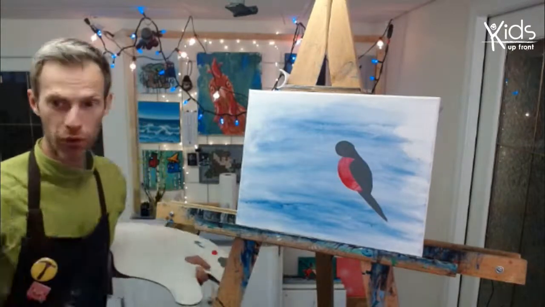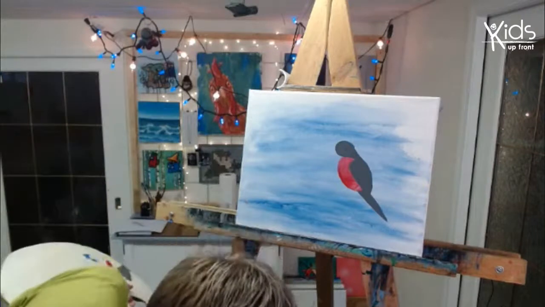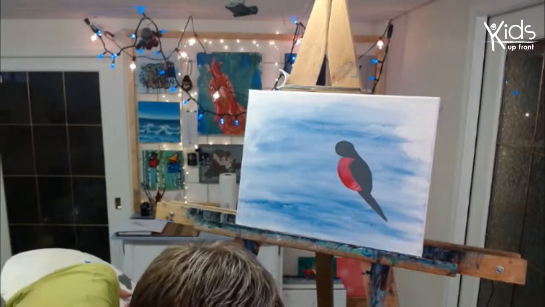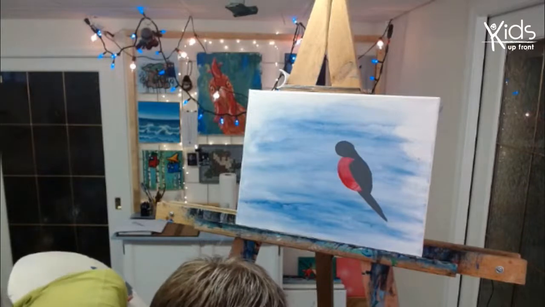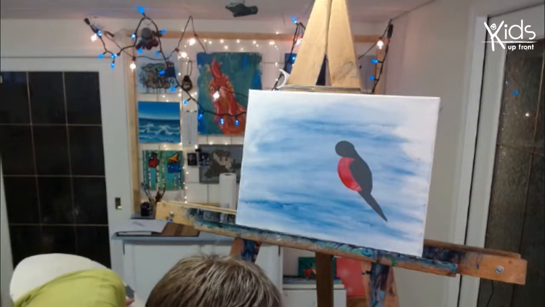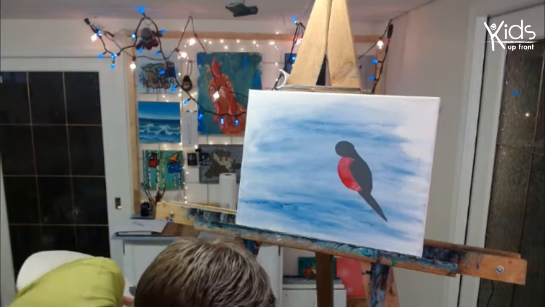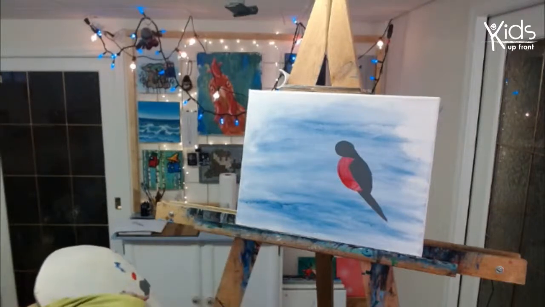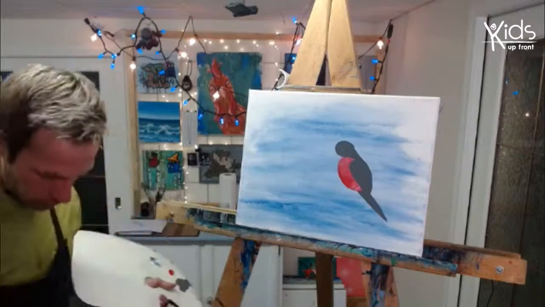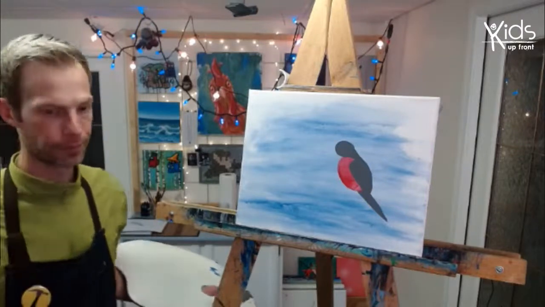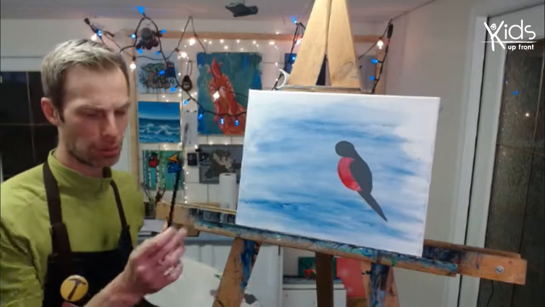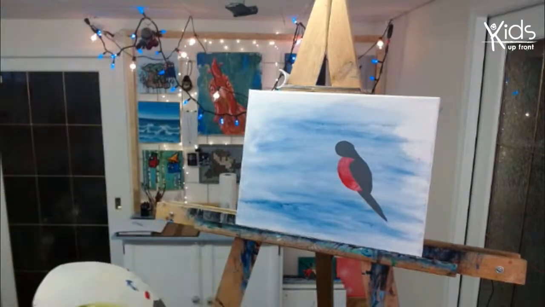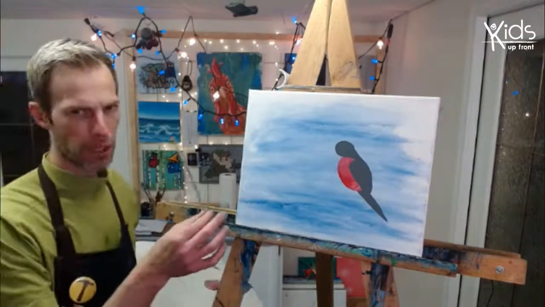So you can rinse off your brush again. Rinse with rinse. Rinse. Dry paper towel. There. So I'm done with this brush for now. I'll come back to it later. I'm going to go with my small brush now.